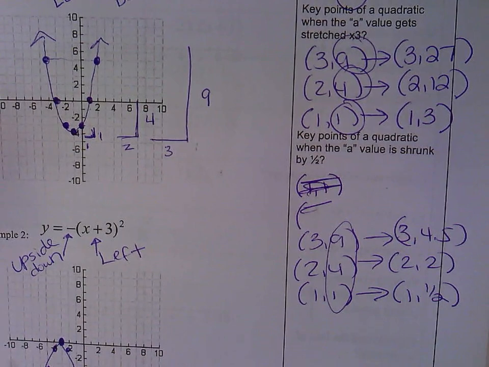So you've got homework 2-4 to try to get done for tomorrow. Some of you already did it before lunch. It's all on practicing vertex form.